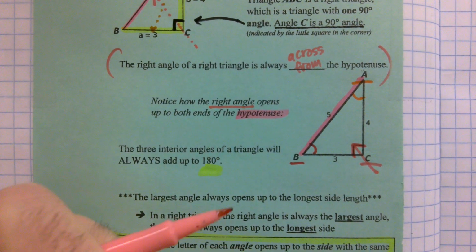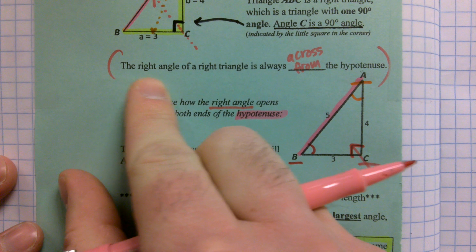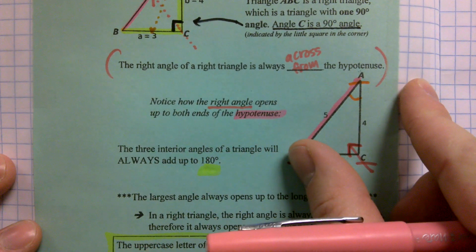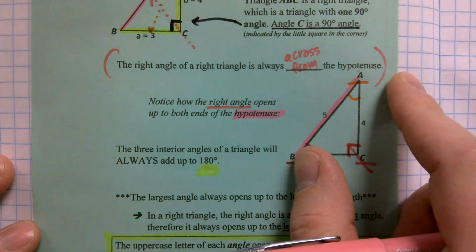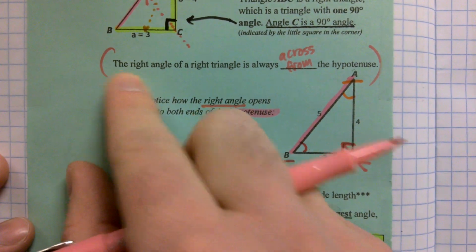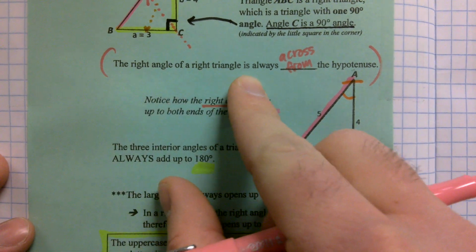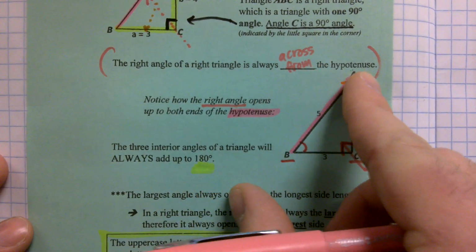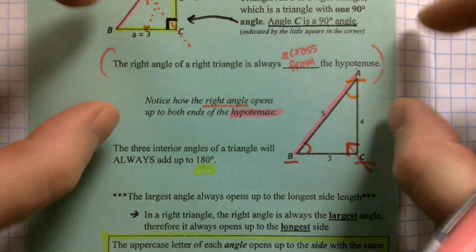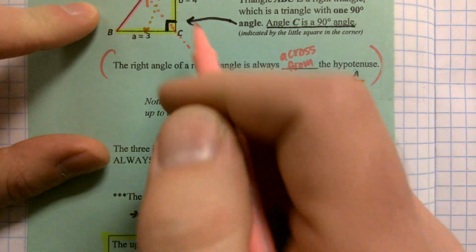Say that one more time, Darius. The right angle of a right triangle is always across from the hypotenuse. Exactly. Take a look. The right angle of a right triangle is always across from the hypotenuse. We didn't talk about triangles yesterday just to waste time. We talked about it to get us ready for today.